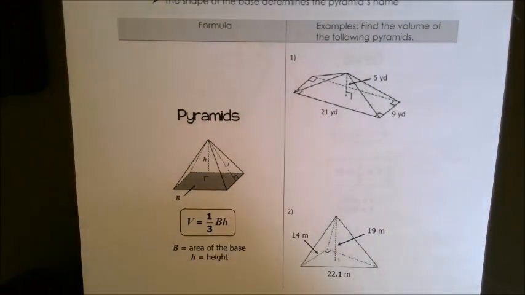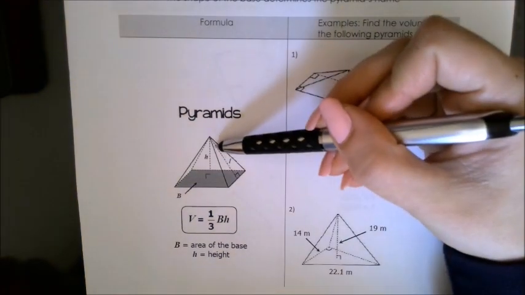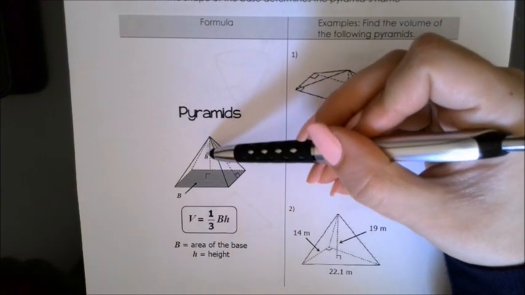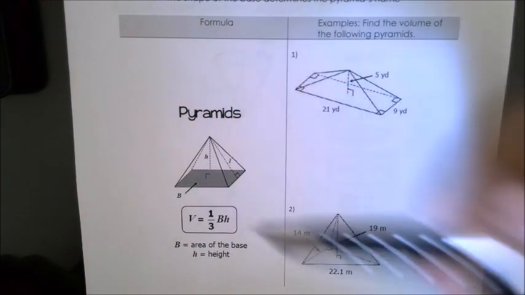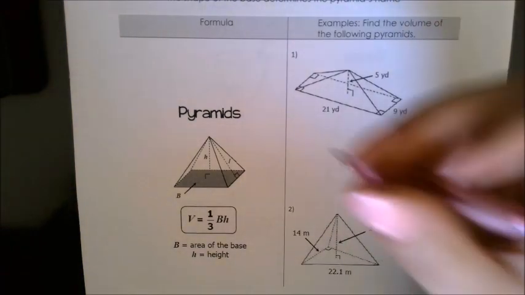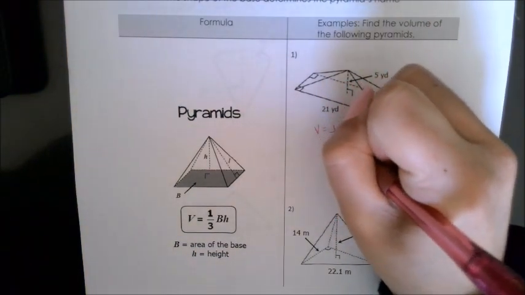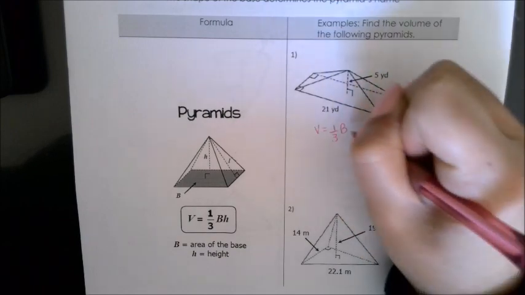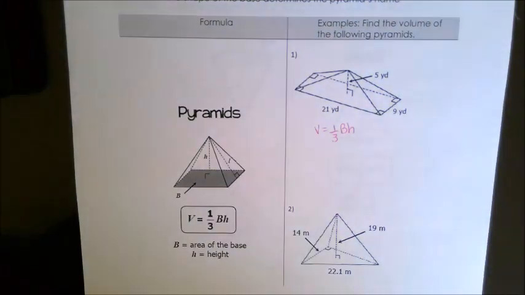Notice it says height. We talked about the slant height, that's where there's an L here. So you're looking for that vertical height for volume. Okay, so let's look at the first one. The formula for volume is 1/3 times the area of the base times height.